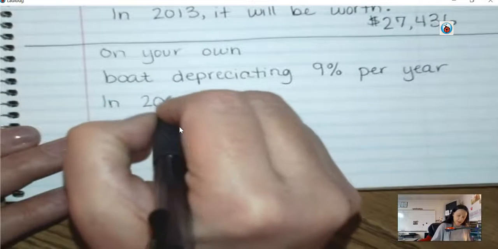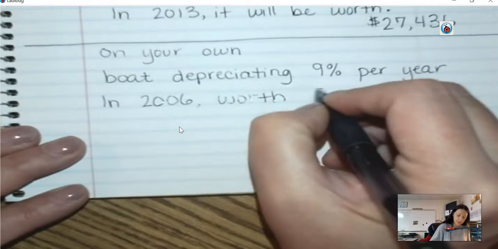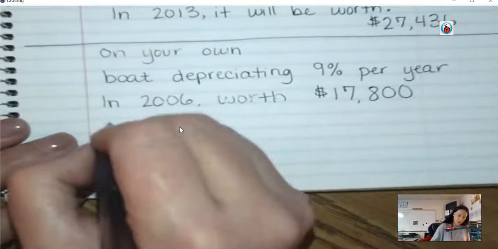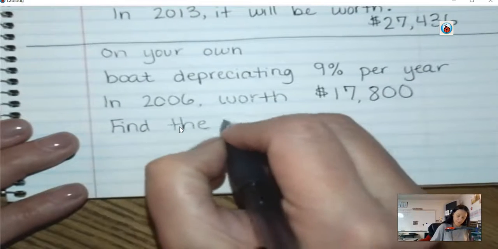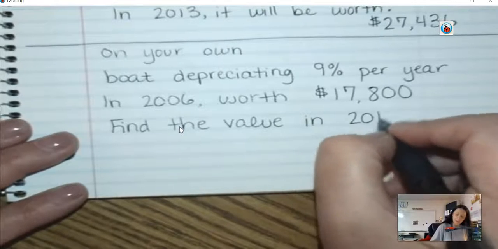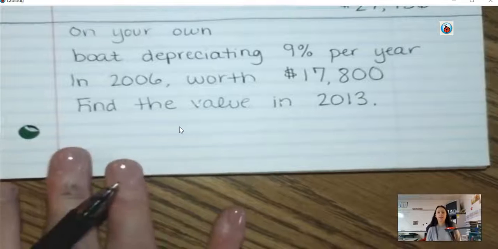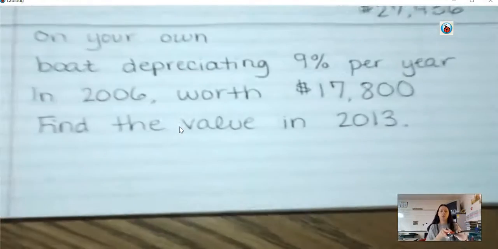In 2006, it was worth $17,800. Find the value in 2013. A boat is depreciating 9% per year. In 2006, it's worth $17,800. Find the value in 2013.